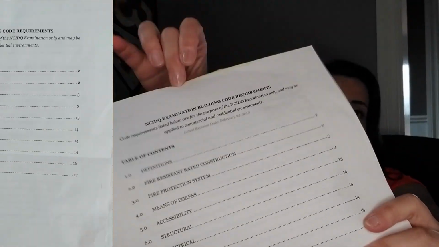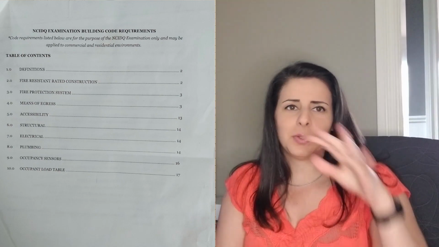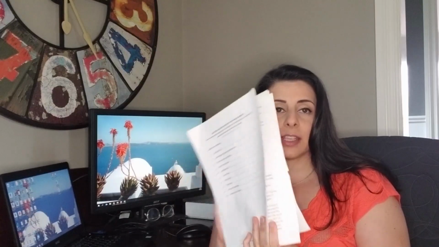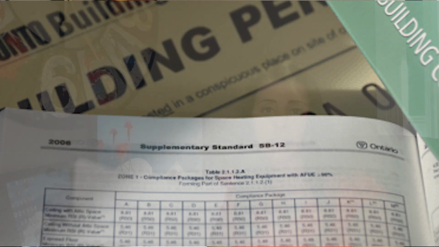The next thing you guys need to do is, on the website, they have the building code. Now, this is not the building code. The building code is this huge giant book. They have their own. It's 13 pages long. You're going to hate me when I say this, but memorize this. I know it's a pain in the butt, but this document is a condensed version of the building code just for the purpose of this exam. It's not an actual building code, it's just for the exam.